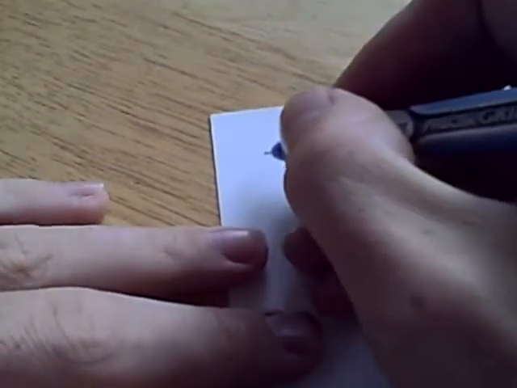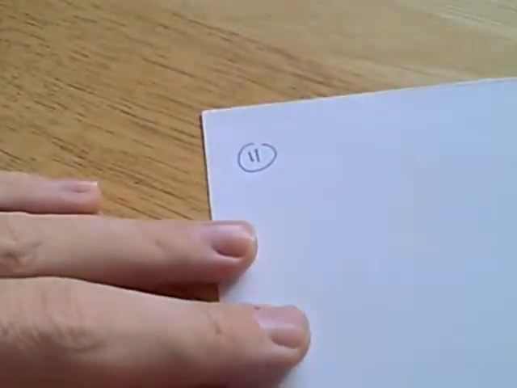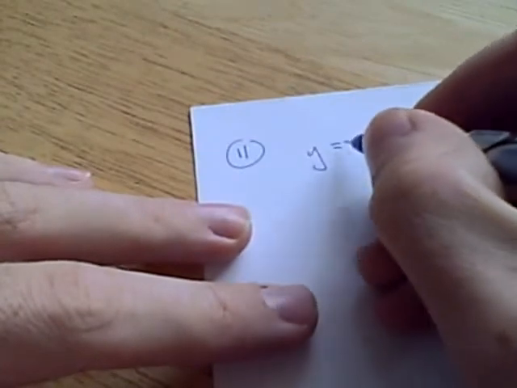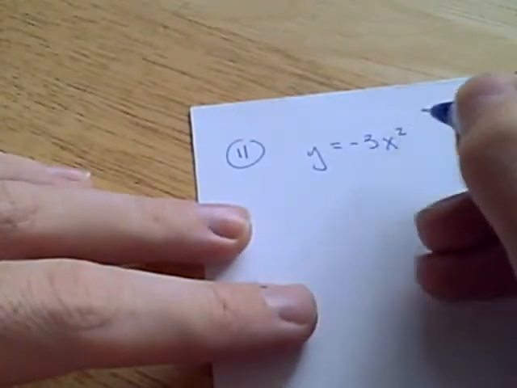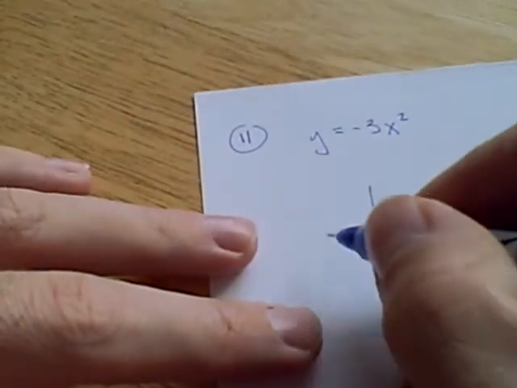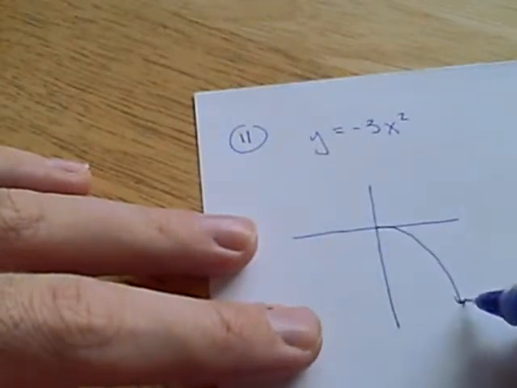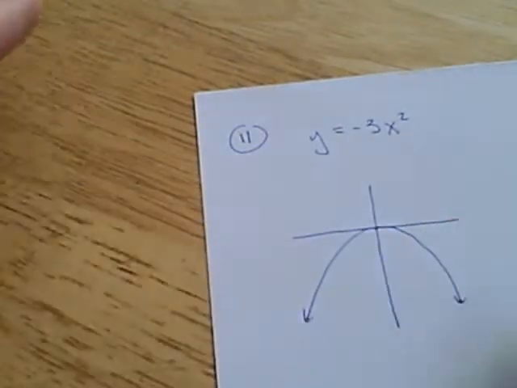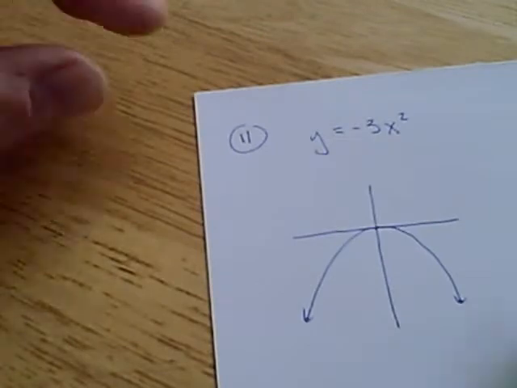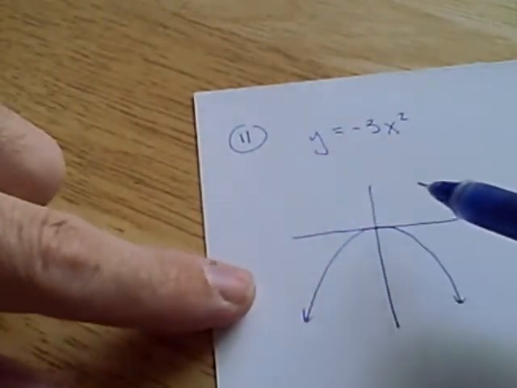Alright, so now we're going to do number 11 and number 12. Number 11, we're looking at a parabola. We're very familiar with these, right? This is a parabola that opens down. Okay, it's a little more narrow than a typical parabola. So we know the directrix has to be up here somewhere.